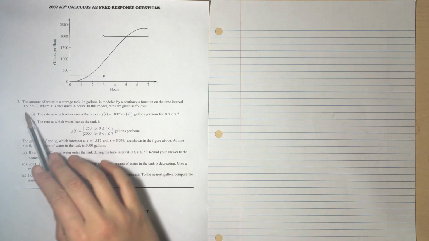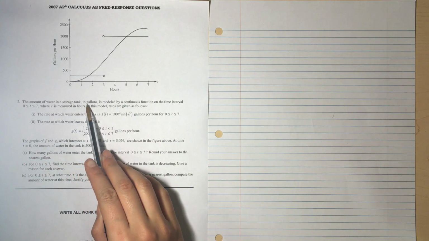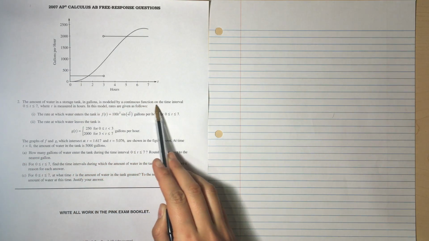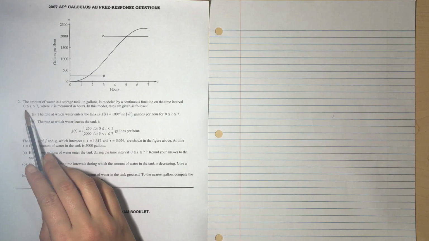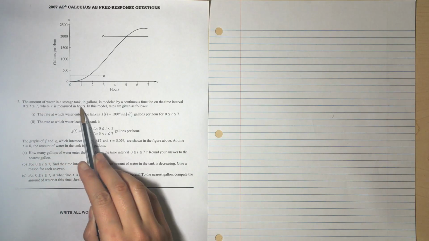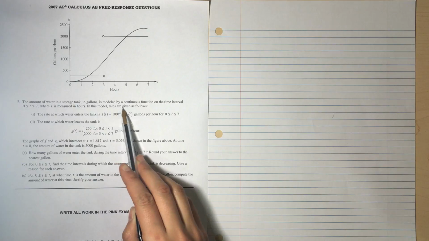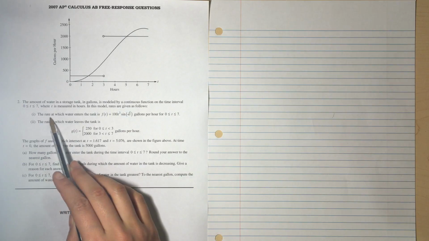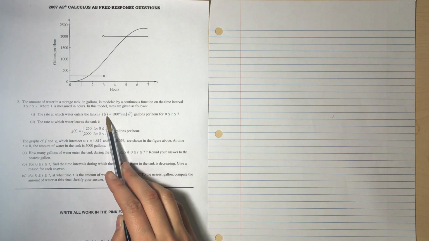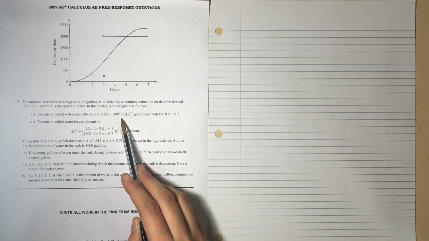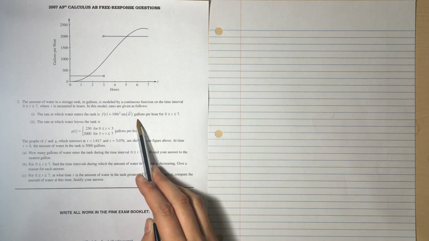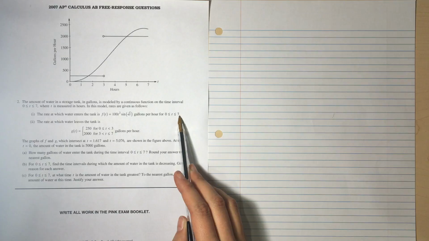So number 2 says, the amount of water in a storage tank in gallons is modeled by a continuous function on the time interval t is between 0 and 7, where t is measured in hours. In this model, rates are given as follows. The rate at which water enters the tank is f of t equals 100 t squared times sine of square root of t in gallons per hour for t between 0 and 7.